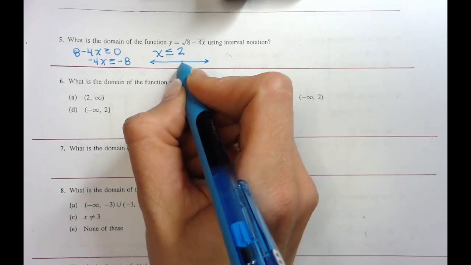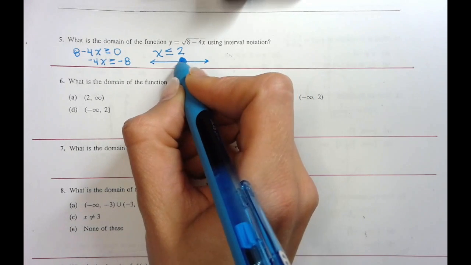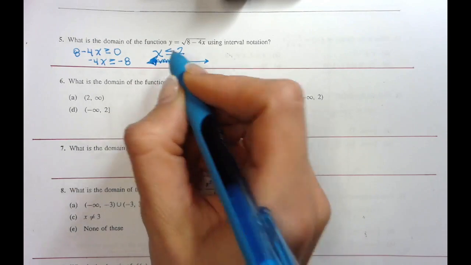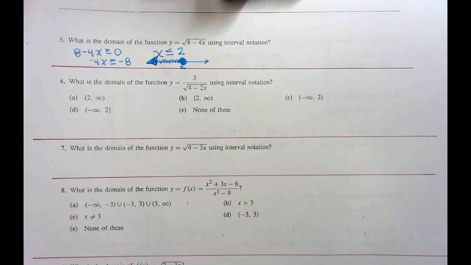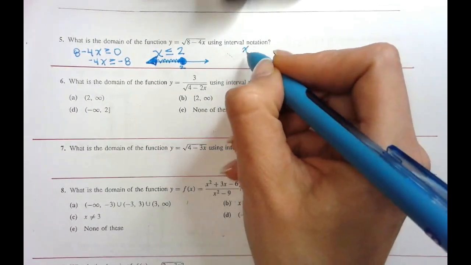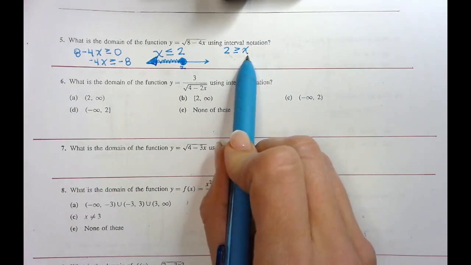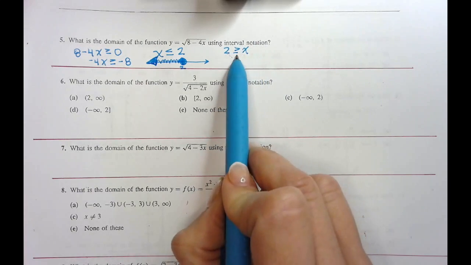Here's my number line to help me visualize. There's my 2. Here's my equal to, and then my less than goes this way. If you got something different, maybe reevaluate what you did. Maybe reread your choice the other way. If you had x on the right, read it from right to left. If you had this written, 2 and x, don't read that as 2 is greater than or equal to x. That doesn't get you anywhere. You need to read this as x is less than or equal to 2.